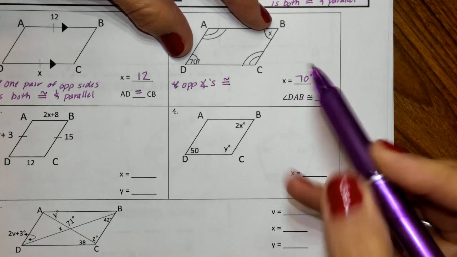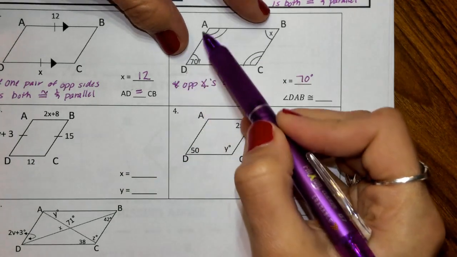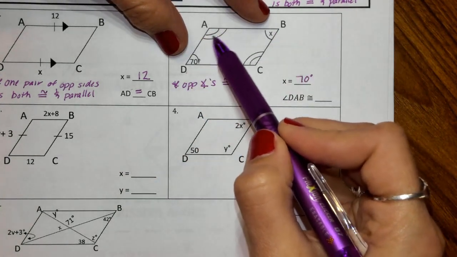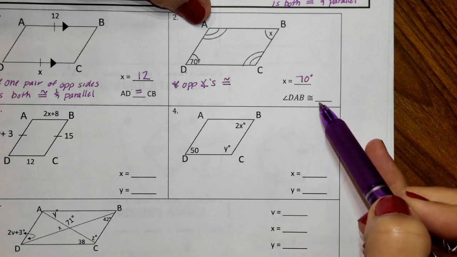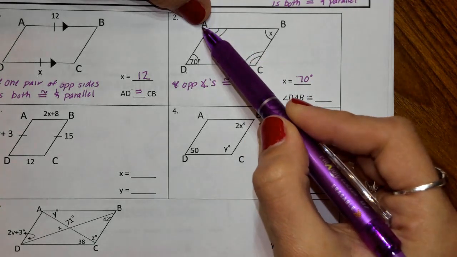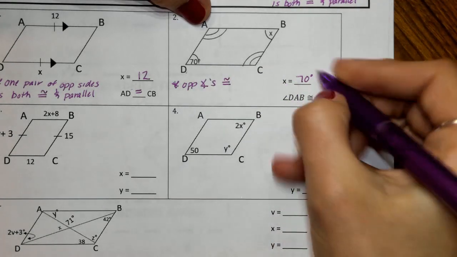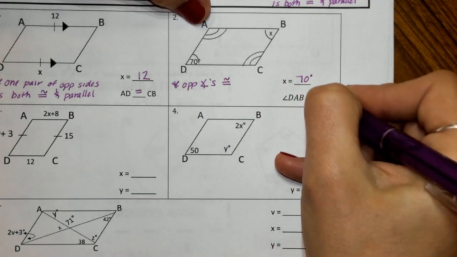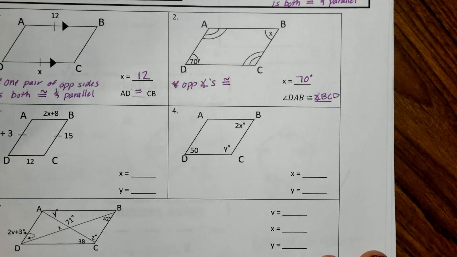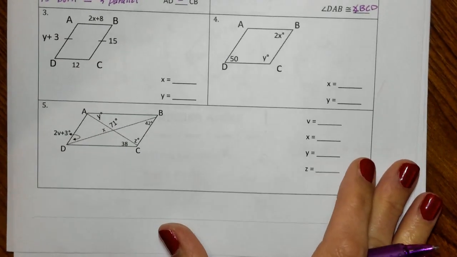And here if we look, angle DAB, with AB in the vertex, is congruent to, well, we need to find its opposite angle, BCD. Pause and rewind if you need to.